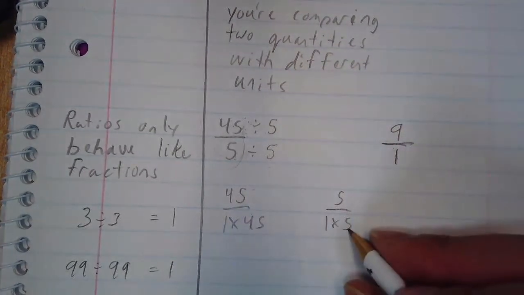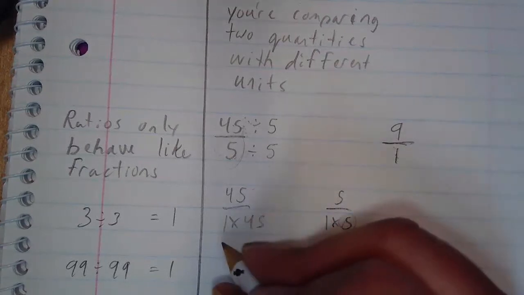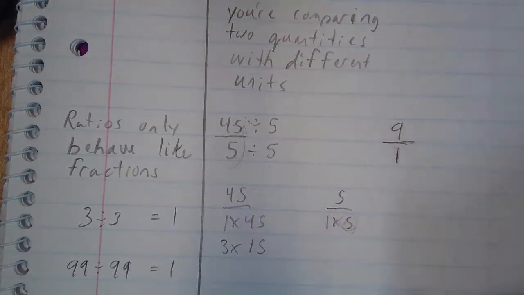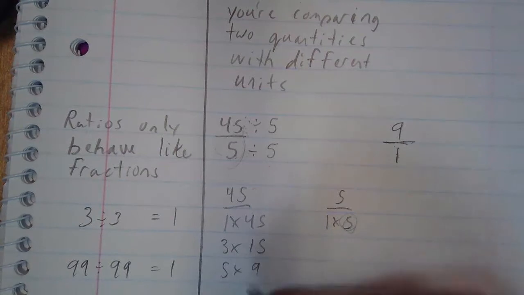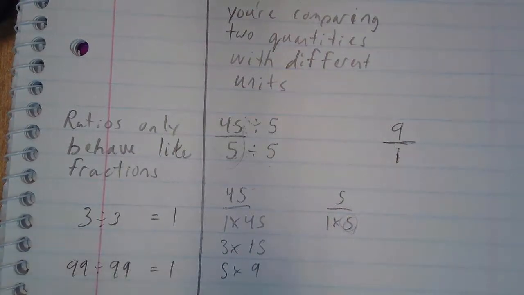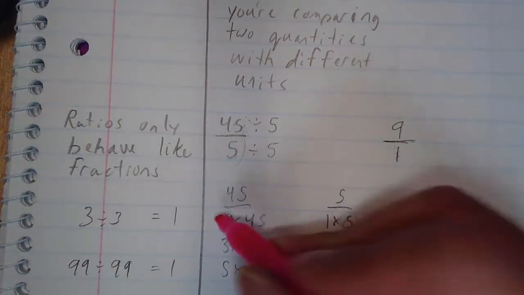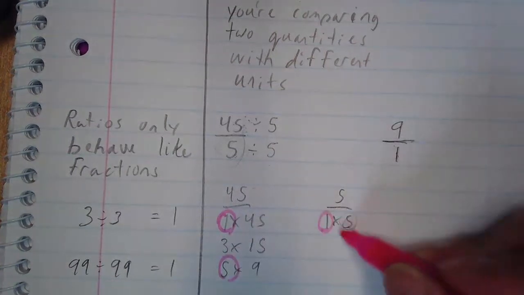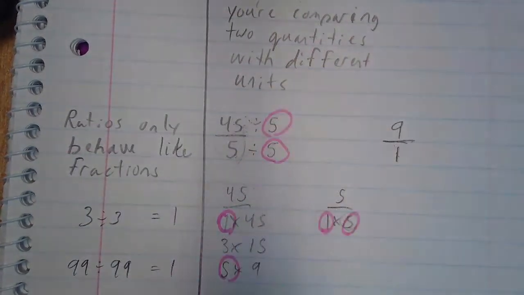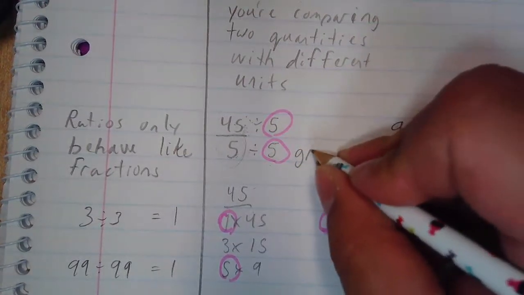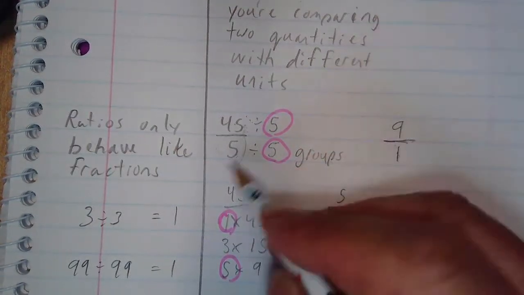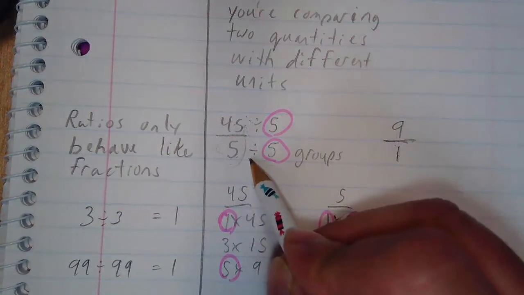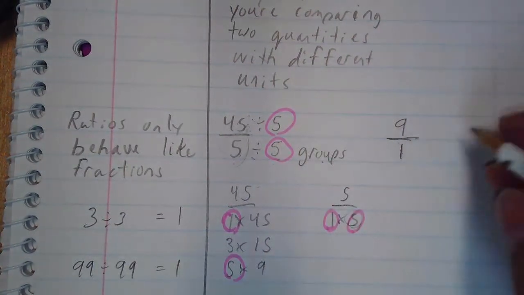If you do the 5, you know it's prime. Chances are it's going to be 5, but let me do the work anyways. Okay. Looks like the GCF is 5. 1 and 5. That's where I got this from. Remember what this means. This means you're making 5 groups. 5 broken into 5 groups means it's 1 per group.